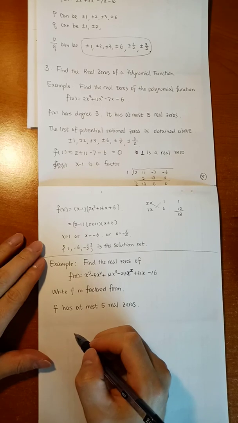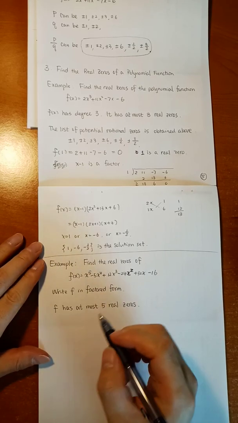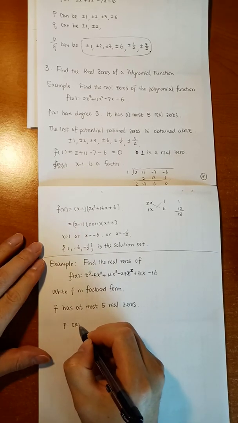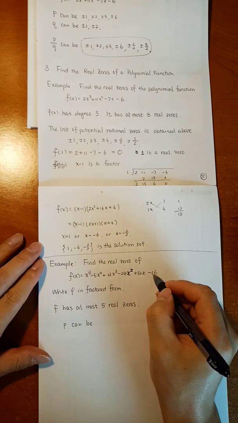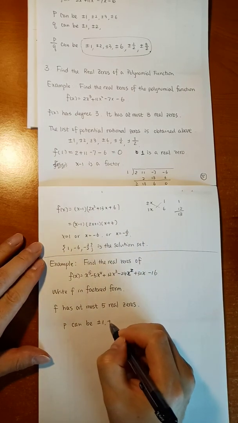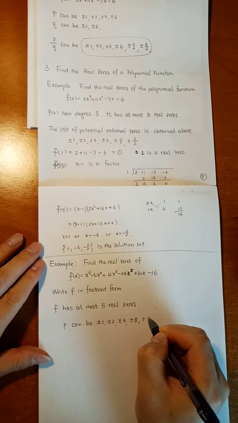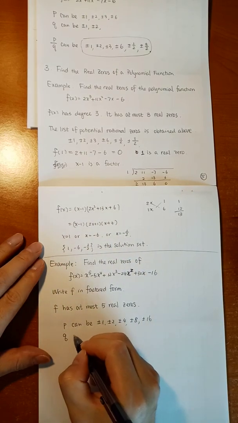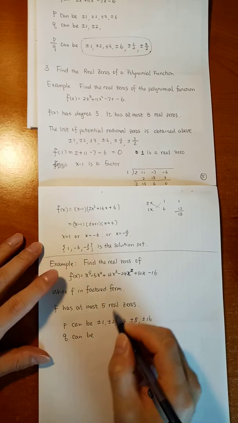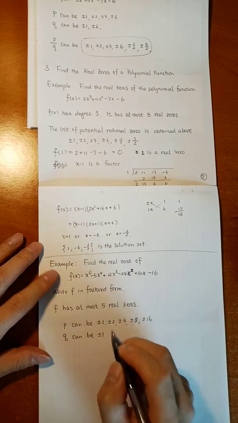Let's try to list the potential real zeros. So p can be plus minus 1, plus minus 2, plus minus 4, plus minus 8, plus minus 16. q can be plus minus 1.